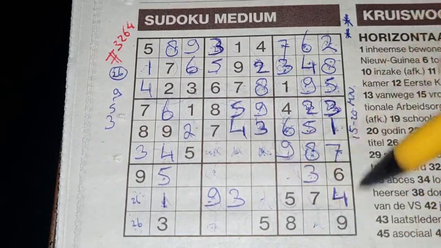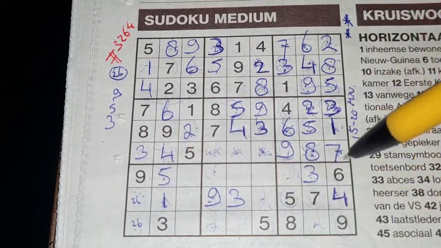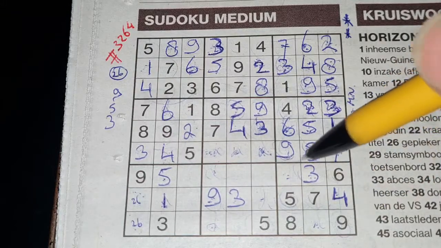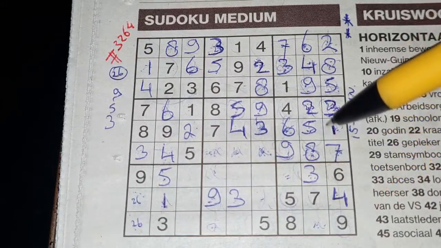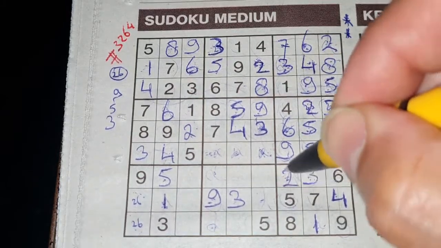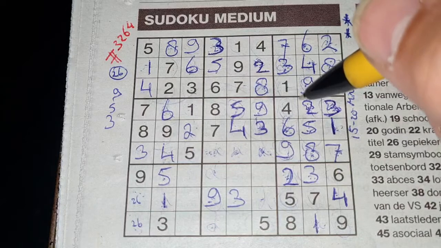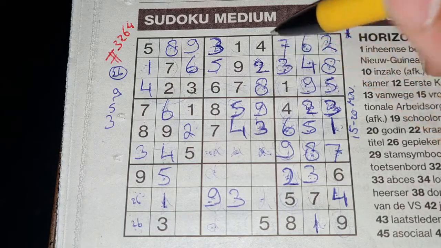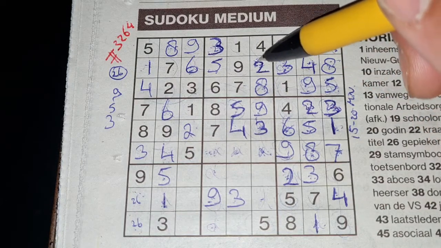2 numbers left in this big square. 1 is missing, the 2 is missing. Yes, 1 and the 2. We see here a 1, no 1 there, so the 1 should be here, and the 2 goes there. Alright.